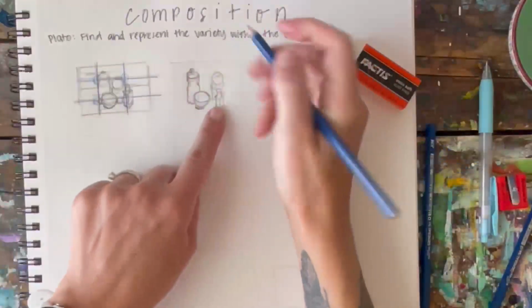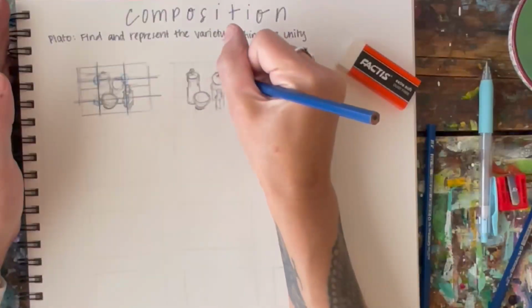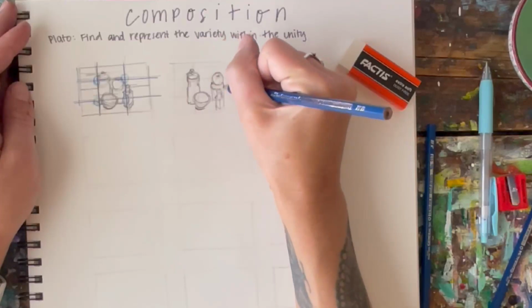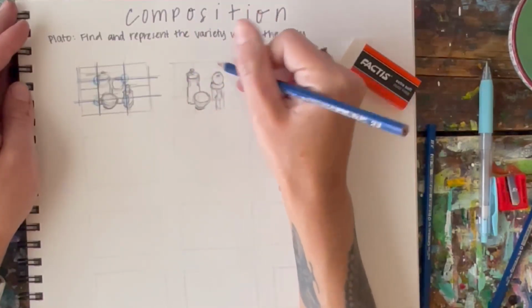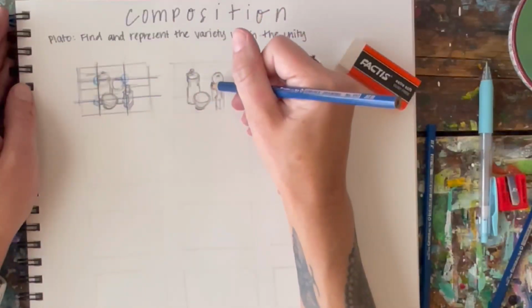And already I feel more comfortable with this composition. It feels more spacious. There's places for your eyes to rest. Look at this negative space. It's a lot more interesting than just the circle around your objects, right?